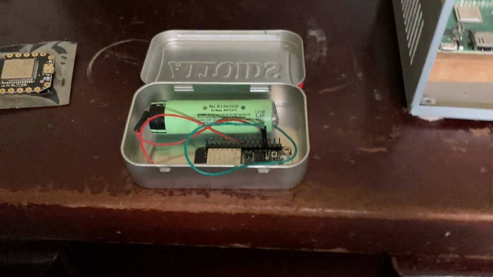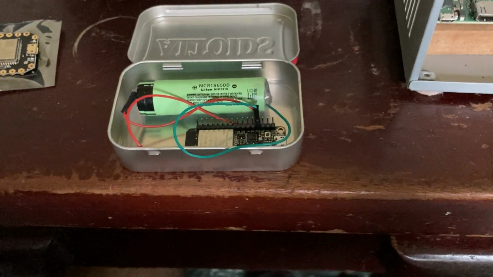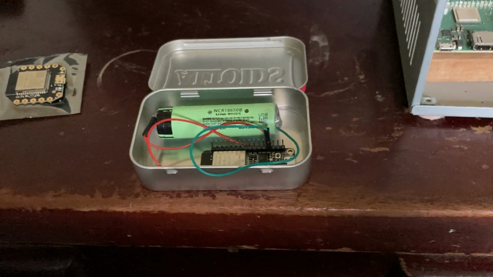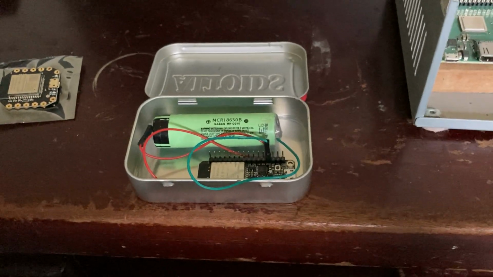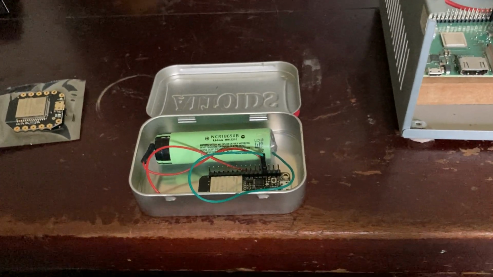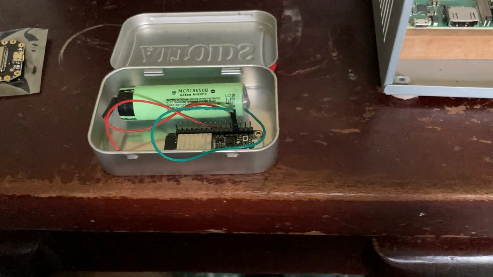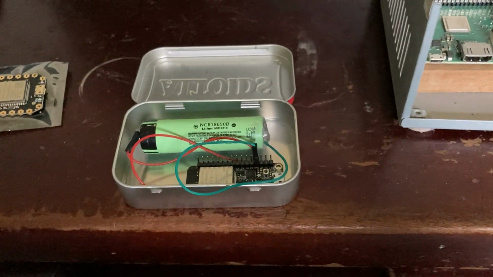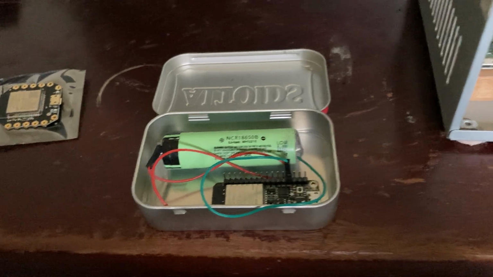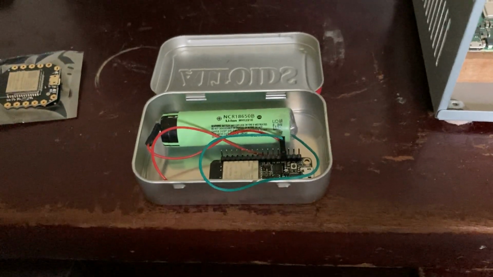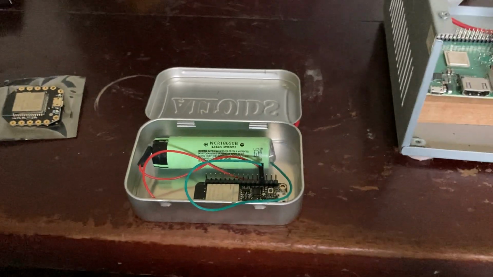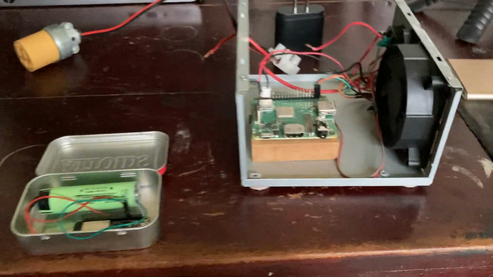ESP-IDF provides more control over the components of the ESP32, and you may find yourself using it if you're writing more complex programs in which you need intricate control over how a timer behaves or how the ADC behaves, etc.